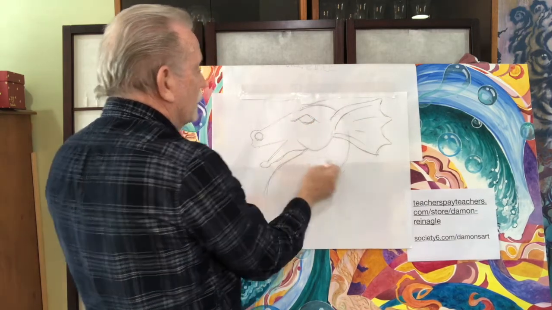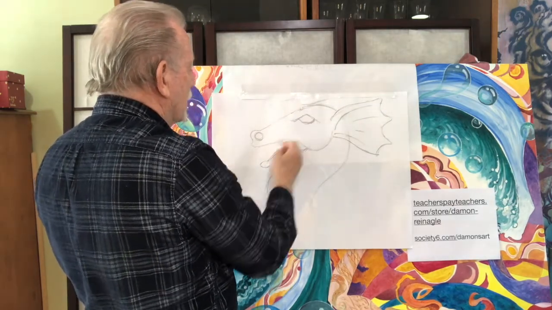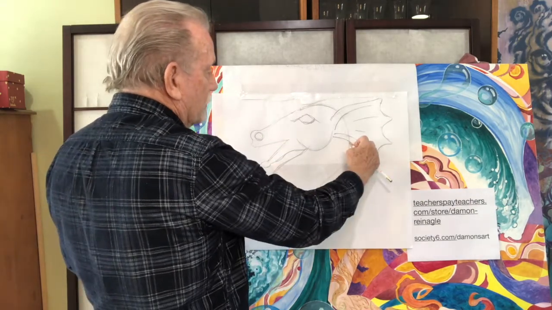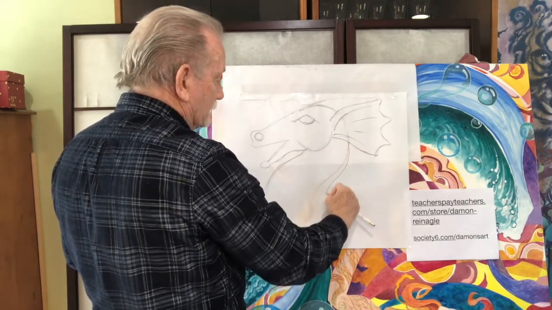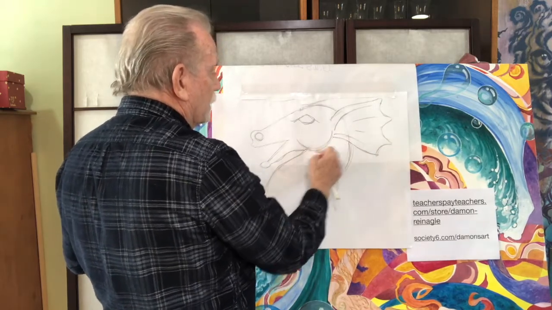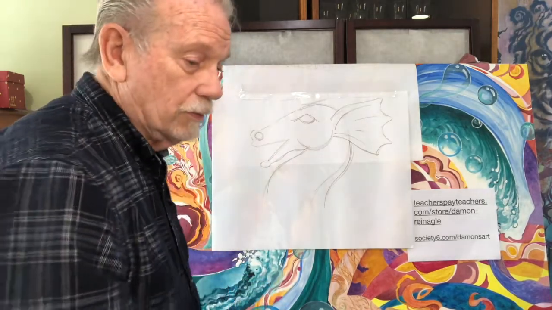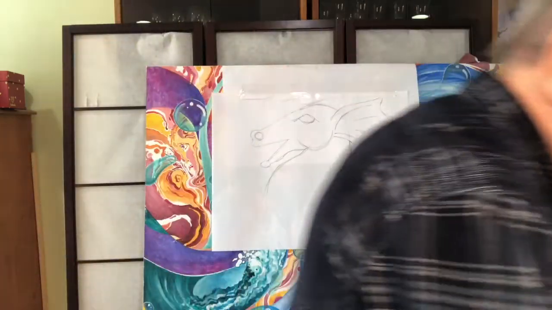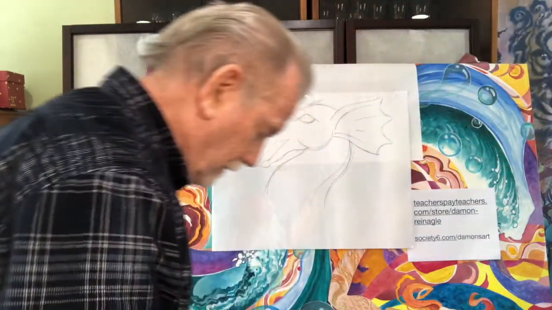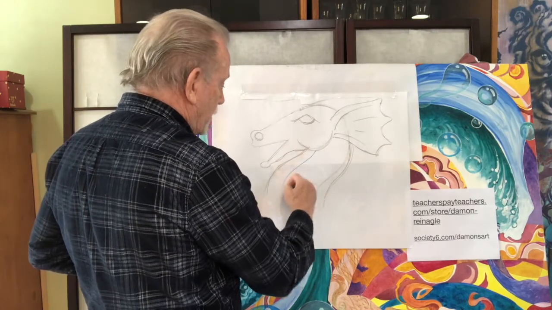So far I've still mainly used my lines and shapes to create this character, but I'm going to pretty soon add some more detail, and you will see how I use the other elements of art. Let me grab, I'll go with blue. Actually, let me get some green here. I have some green. There we go. So, he is, in fact, sort of scaly.